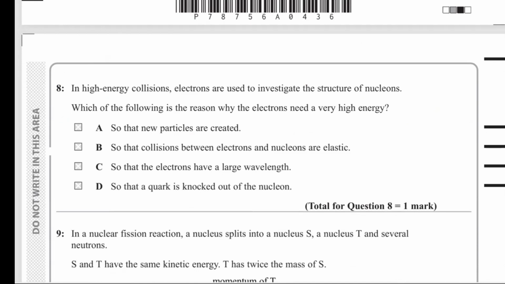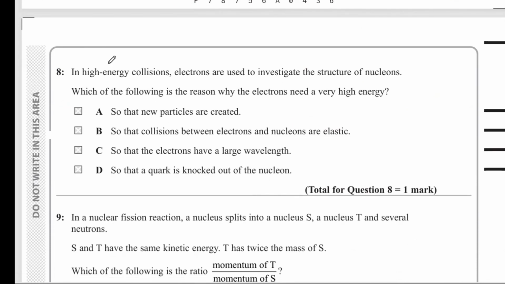Now you've got this question number 8. In high energy collisions, electrons are used to investigate the structure of nucleons, right? Which of the following is the reason why the electron needs a very high energy?